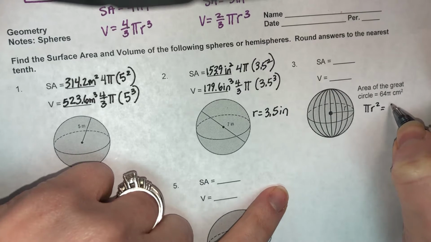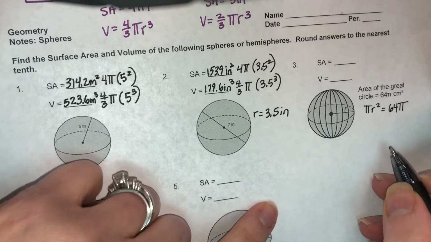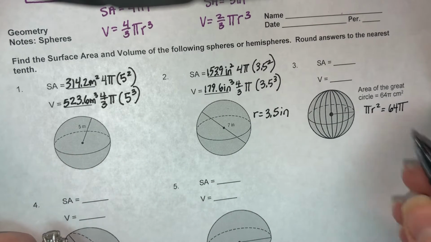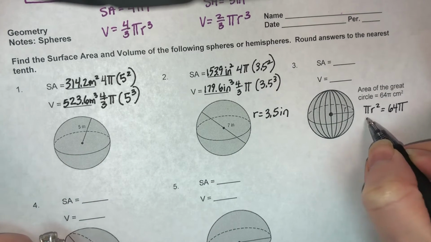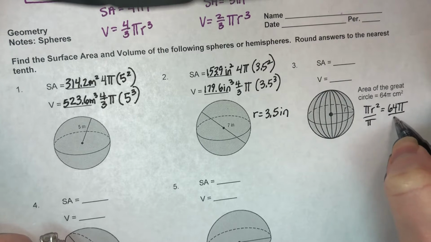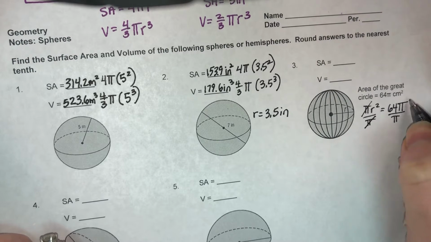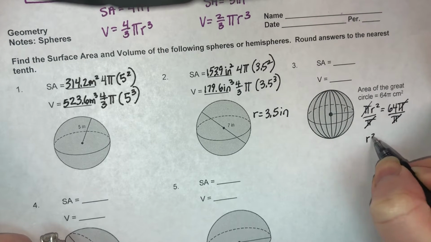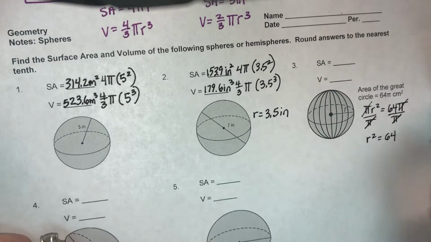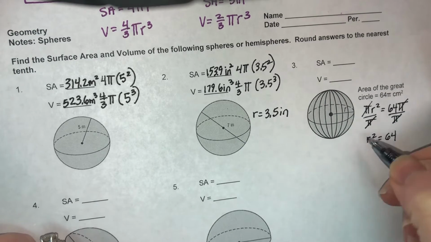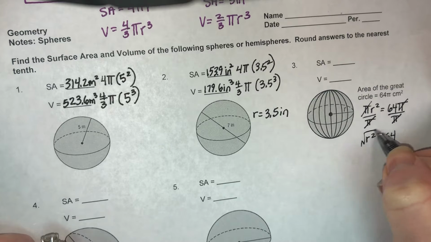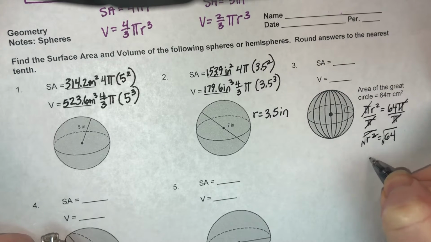So if pi r squared is equal to 64 pi, we can get r by itself in this equation so that we'll know what the radius is. First, if we divide by pi on both sides, all the pi's are going to cancel. So r squared equals 64. And then we're just going to take the square root on both sides to cancel that square.